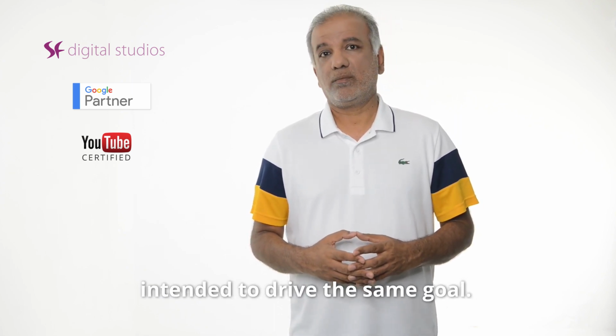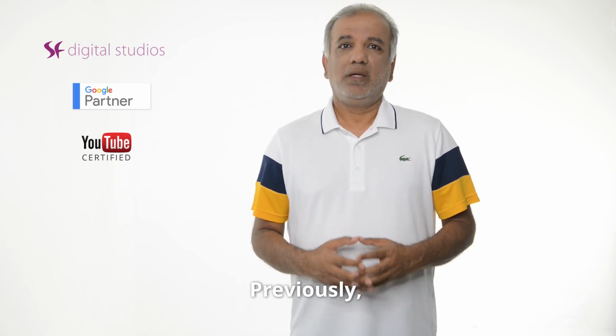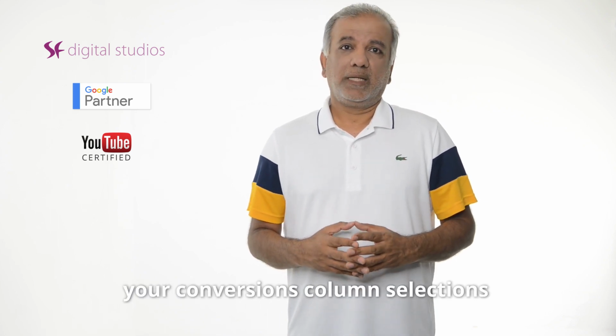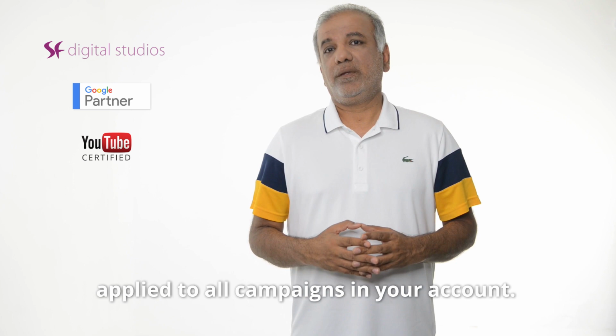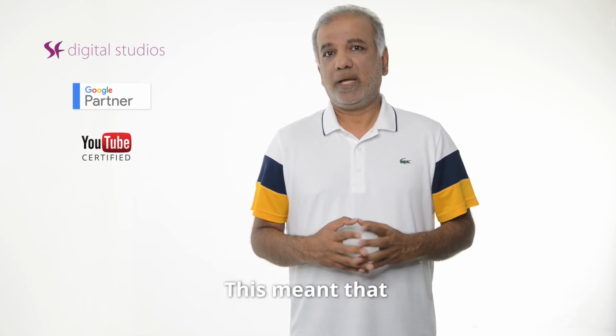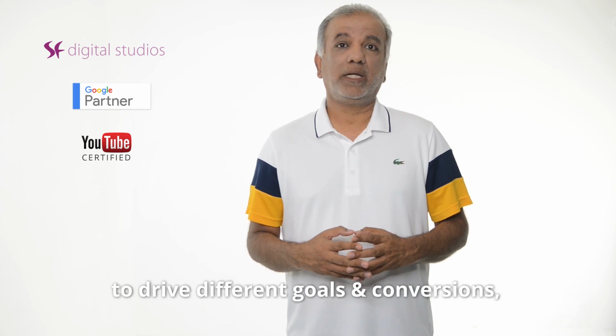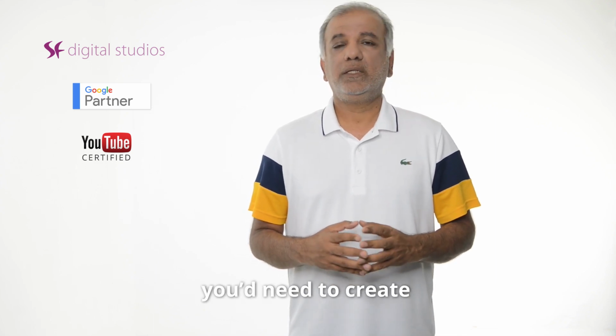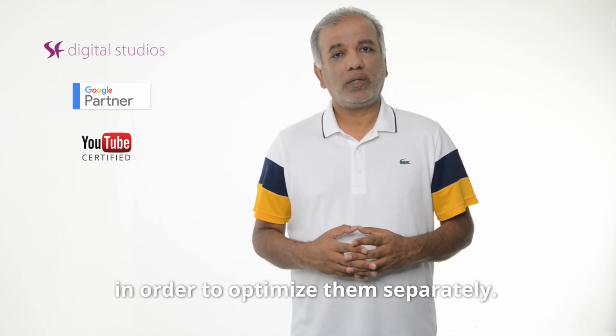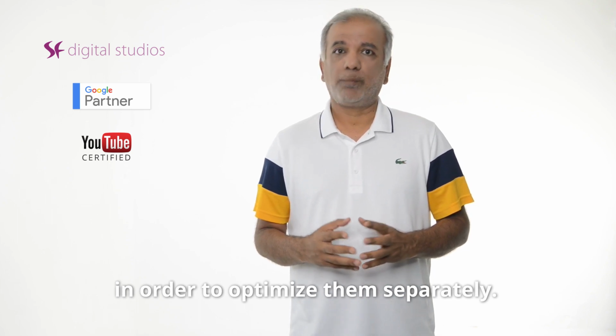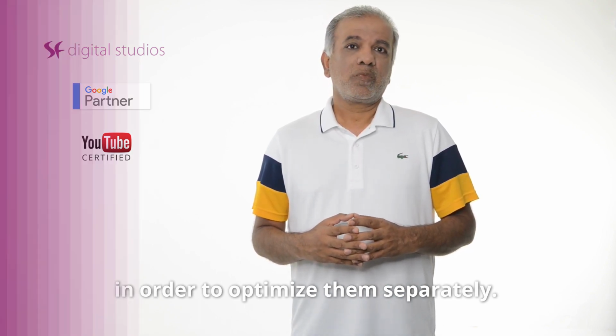the same goals. Previously, your conversions column selections applied to all campaigns in an account. This meant that if you had multiple campaigns to drive different goals and conversions, you'd need to create multiple accounts in order to optimize them separately. You don't need to do this anymore.